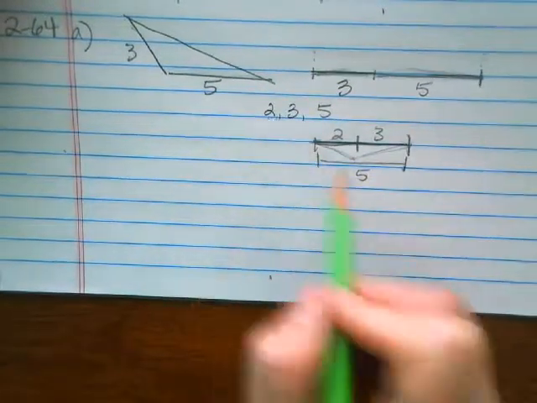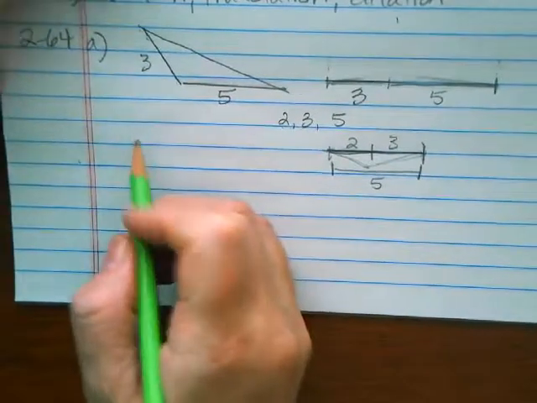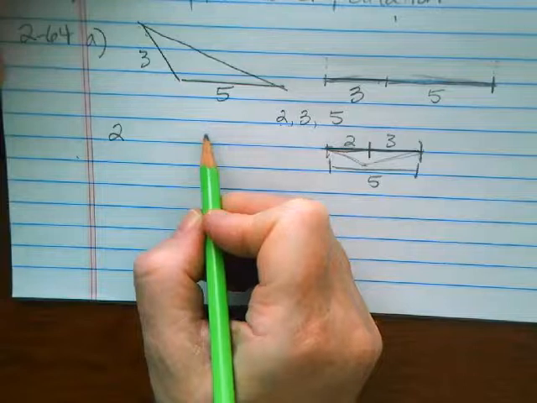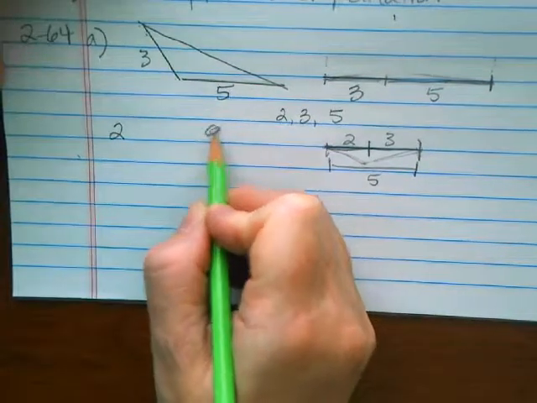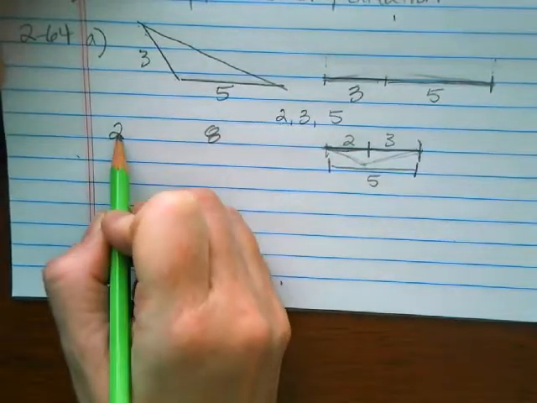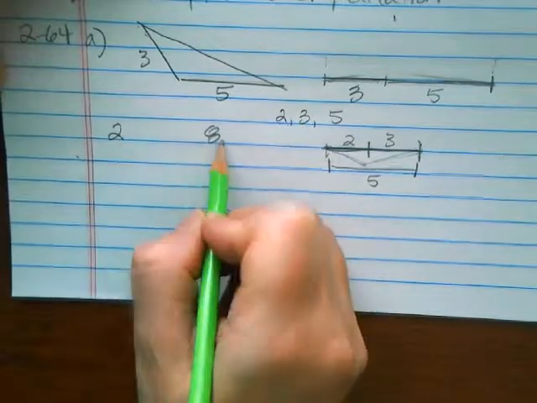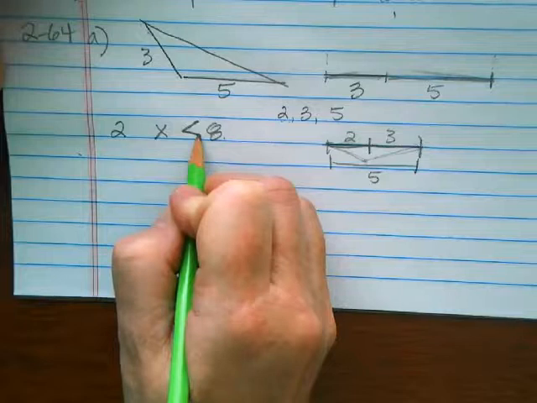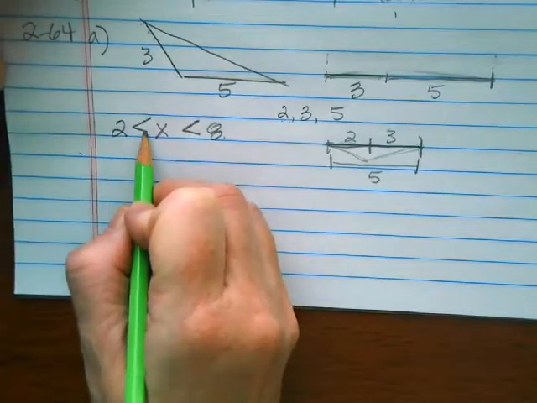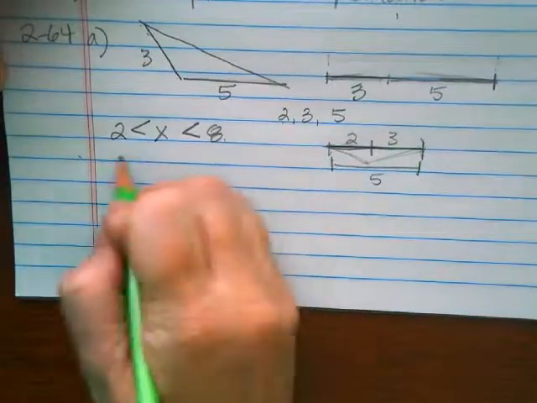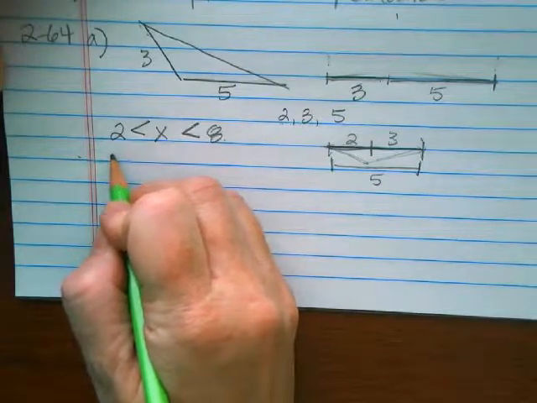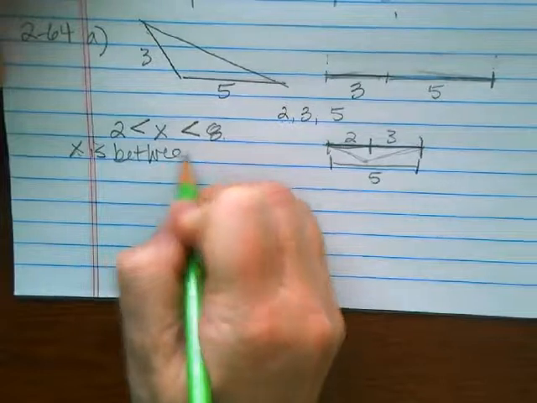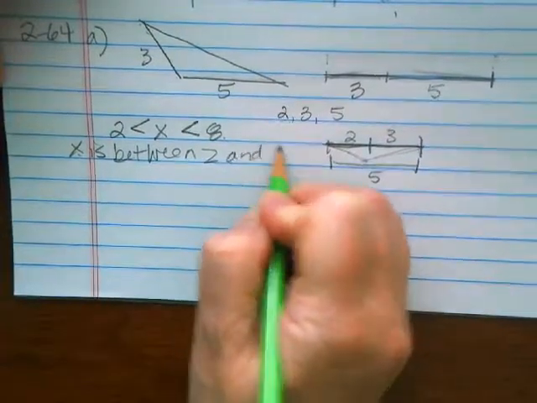So basically the answers would be somewhere between 2 and 8. It can't be 2, it can't be 8, but it could be between 2 and 8, so I'm going to write it like this. It could be less than 8, it could be greater than 2, or you could just write it in words: x is between 2 and 8.